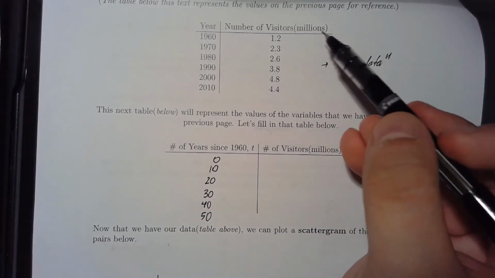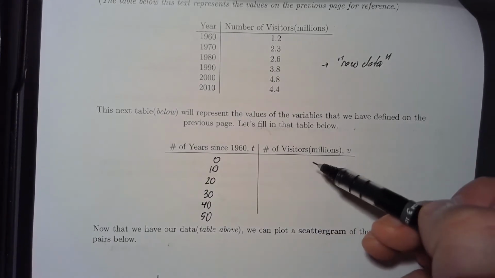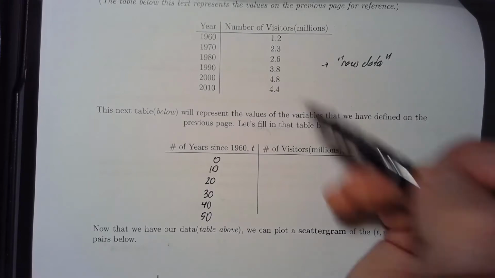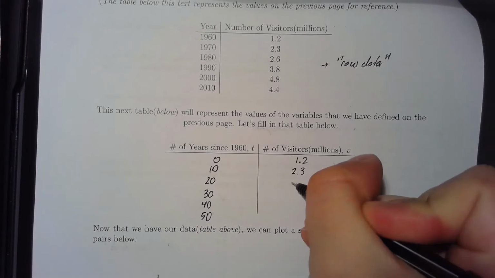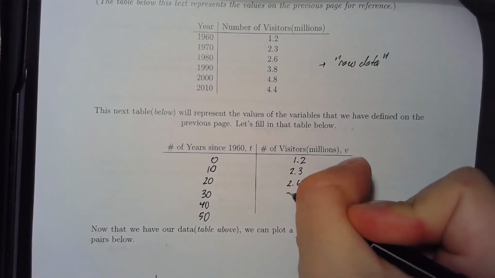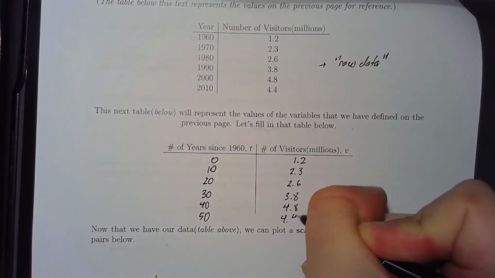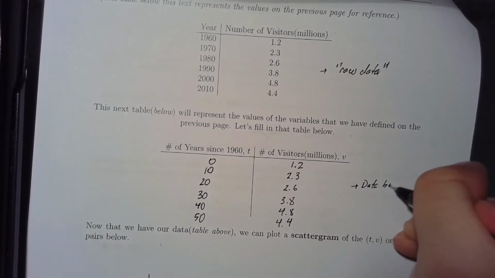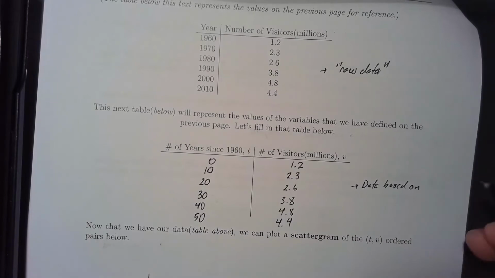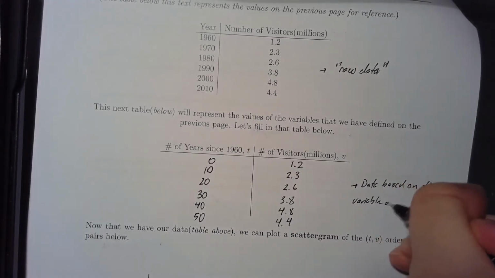Now the number of visitors in millions, well, there's nothing changed here. The number of visitors in millions, V, is defined as the raw data is given. So we're just going to copy this down: 1.2, 2.3, 2.6, 3.8, 4.8, and 4.4. So this is the data based on the variable description.